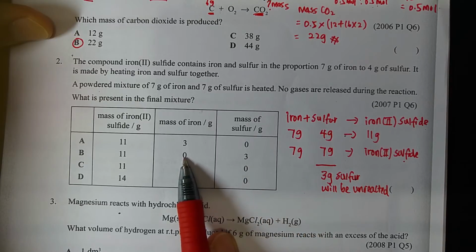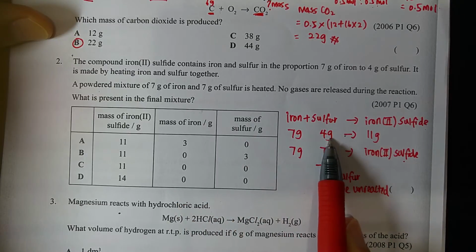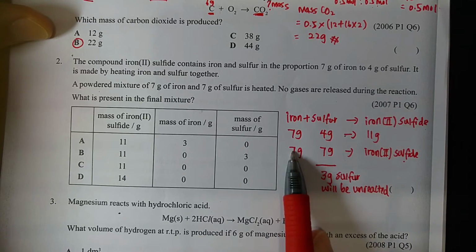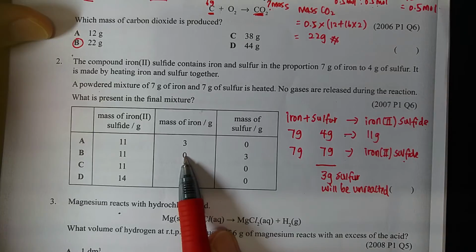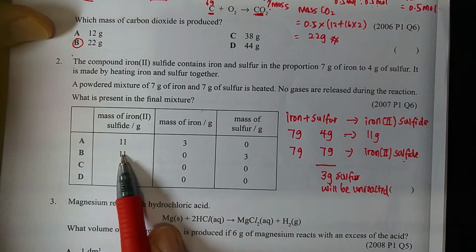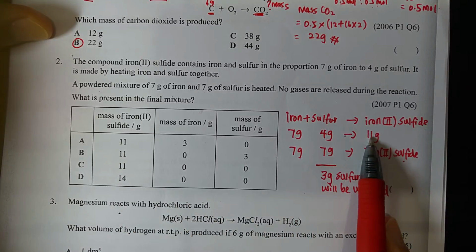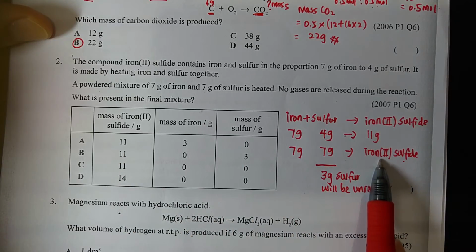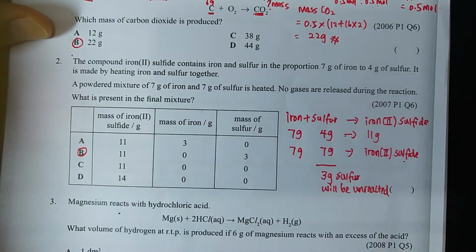Okay, how about the mass of iron? 7 reacts with 4. So you have 7, it will react with 4 as well. So all the iron would have reacted, will be 0. And then the mass of iron 2 sulfide that is produced will be 11 gram, because 7, 4, 11. So this one will be 11 gram. So the answer is B.